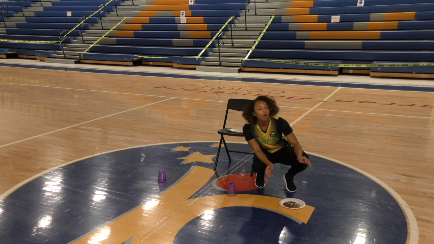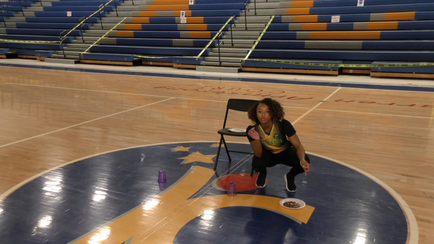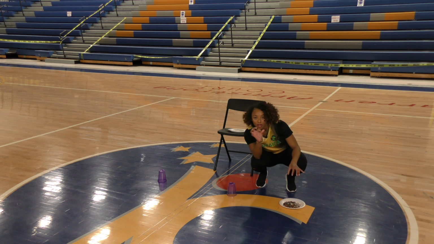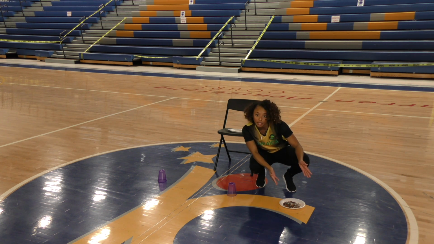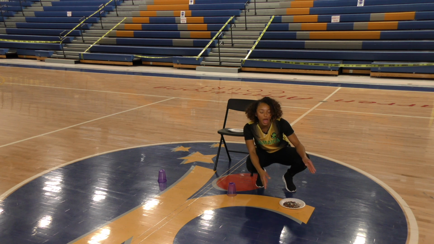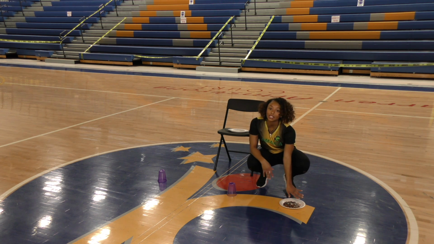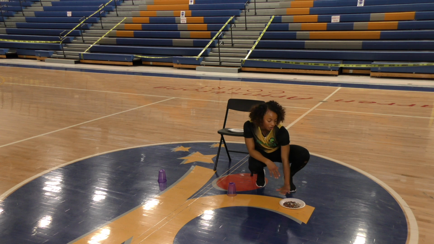If you don't have any change, you can use balled up sheets of paper that are the shape of coins. Or maybe you have little items at home that you can place on a plate, but you want enough to fill the plate.